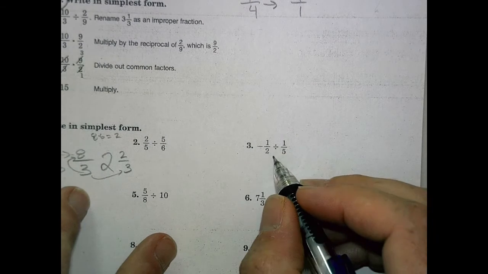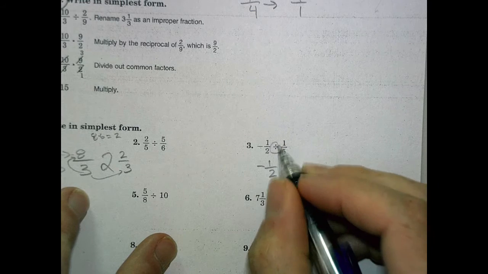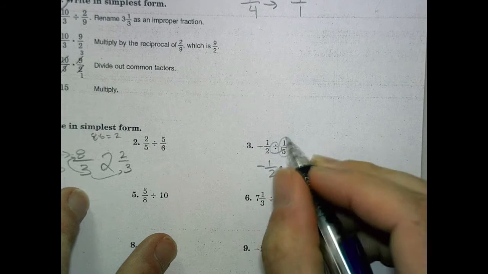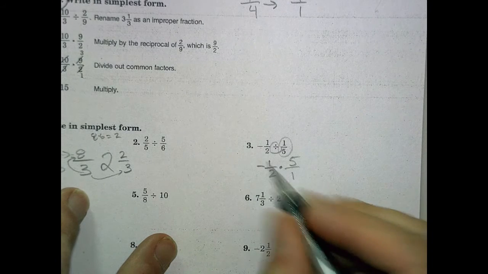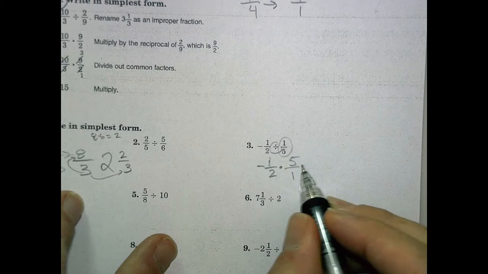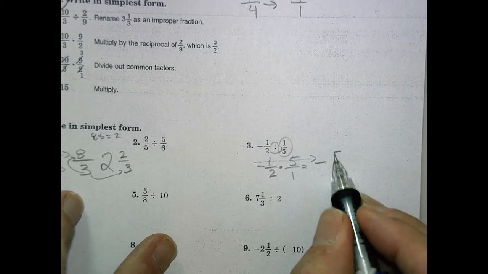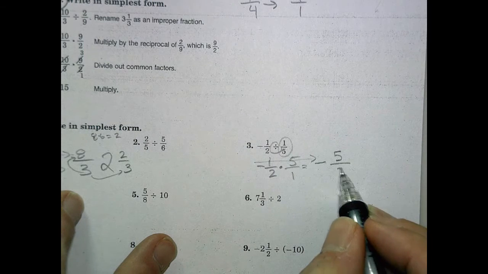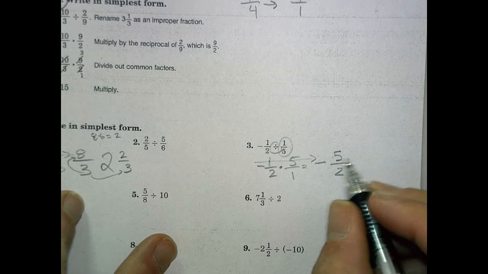Here we have a negative and positive number. Okay, so let's rewrite this as negative 1/2 times the reciprocal, which becomes what? 5 over 1. Nothing to reduce in the diagonals except the ones if I wanted to, but they're not really that important. A negative times a positive is going to give me a negative solution. 1 times 5 is 5, and then 2 times 1 is 2. Again, going to have to simplify this, so 2 goes into 5 how many times?